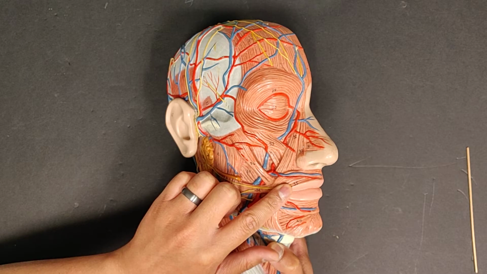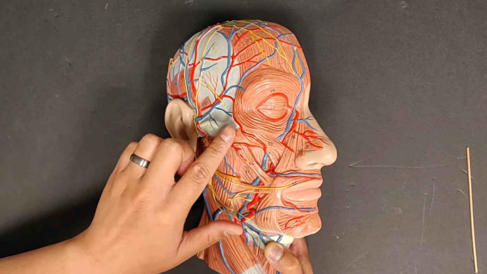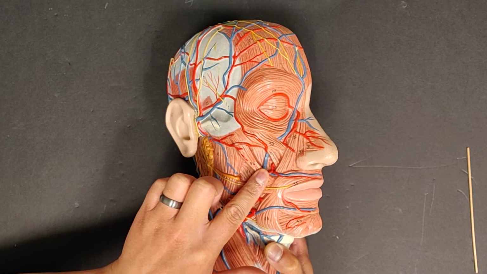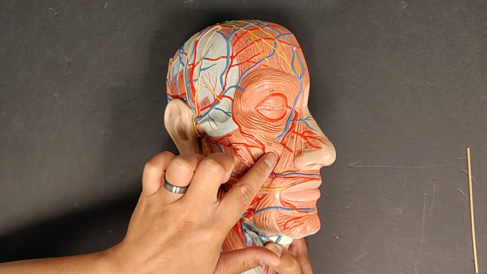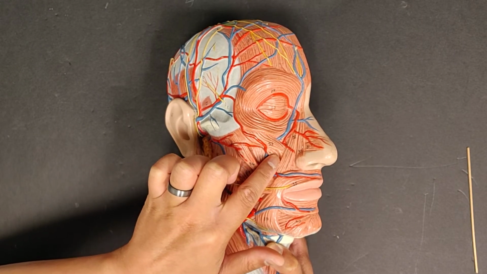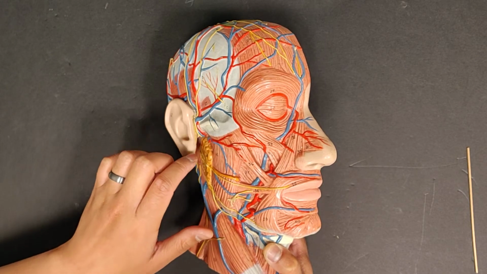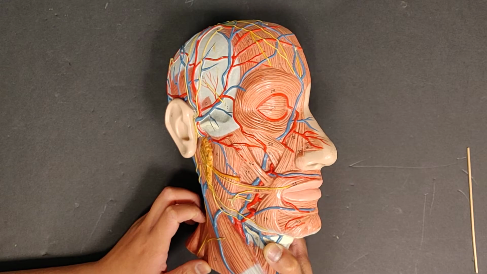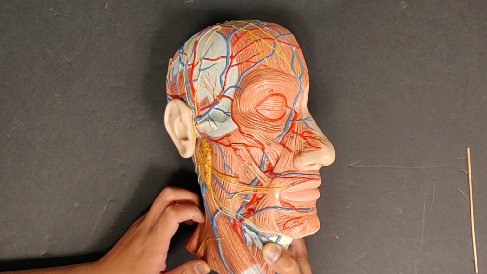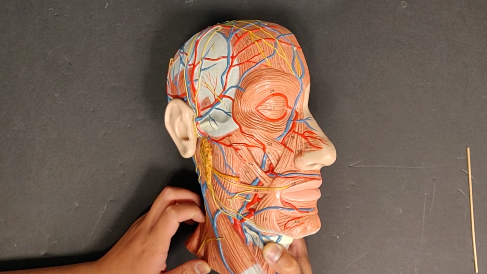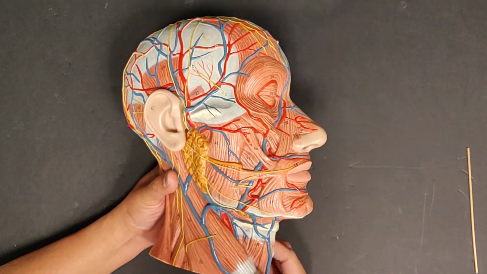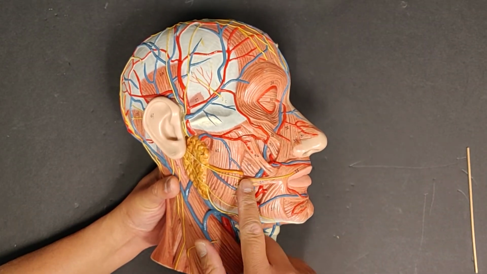So the zygomaticus muscles will be attached to the zygomatic bone up here and attached down to the corner of the mouth. And the two zygomaticus muscles that you have are the zygomaticus major down here, more posterior and inferior. And then the smaller one of the two, the zygomaticus minor, is going to be more anterior and superior up there. So these will be helping with raising the corners of your mouth to help with smiling, or making a big smile.